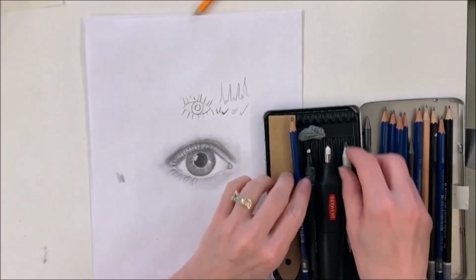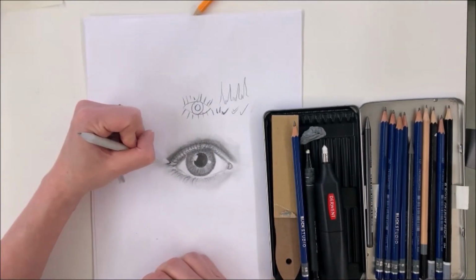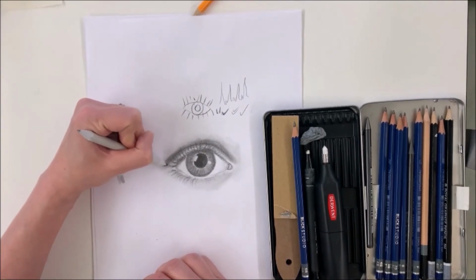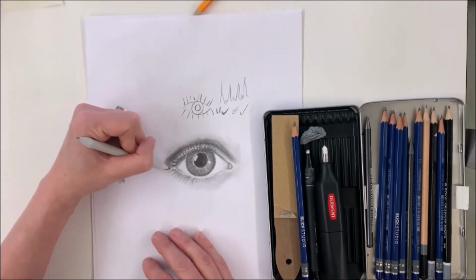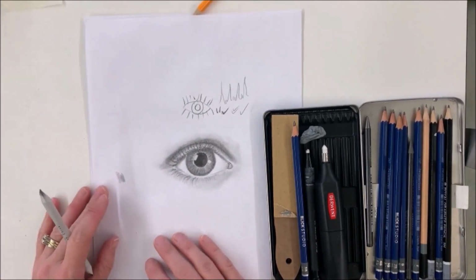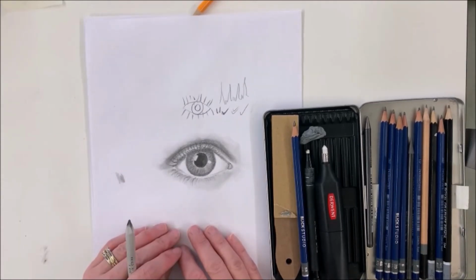Now in this picture of an eye, we see all of this detail because we're so close to it. If you're doing an eye and it's further away, you're not going to see all of this detail. There we have it. How to draw and shade an eye.